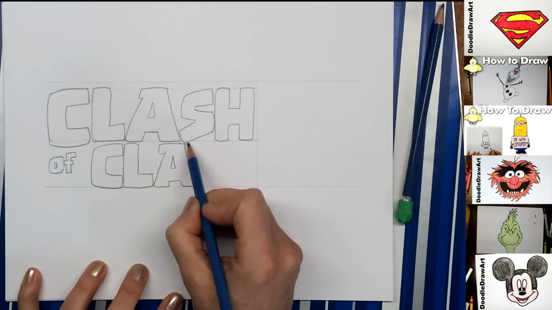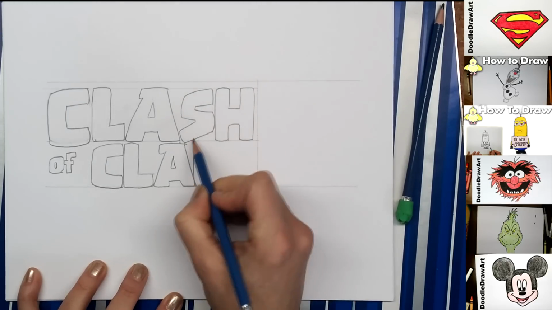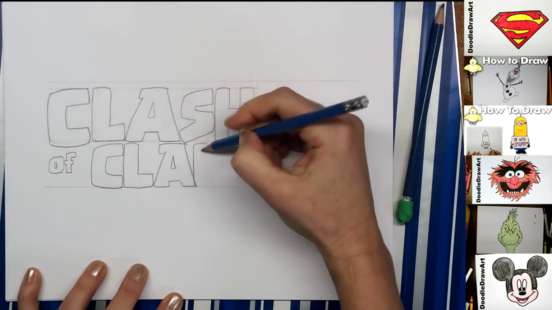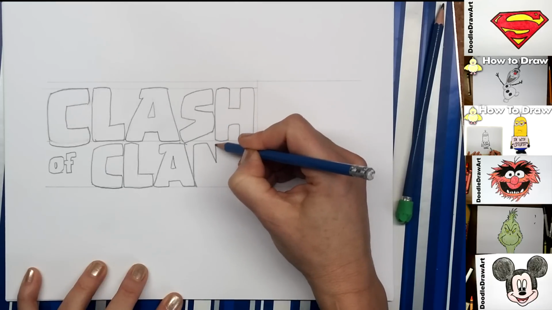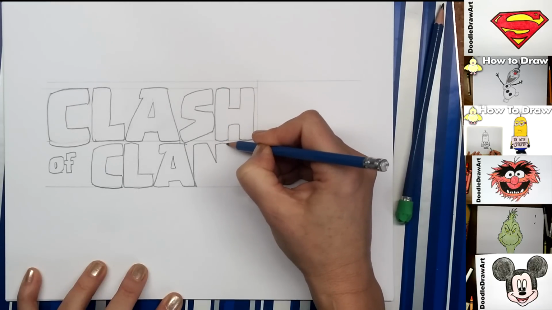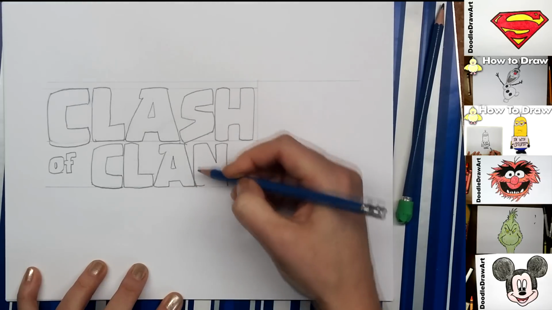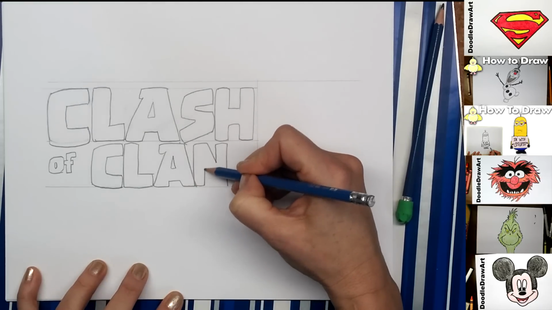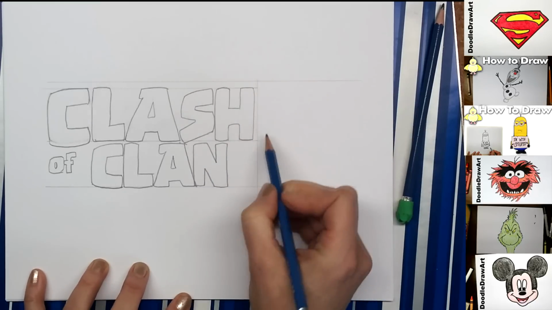And then for the N, it's going to come straight up from the bottom of that A and a nice wide N here that comes over and up and then over like this and down. Up, down, over. All right, now for the S.